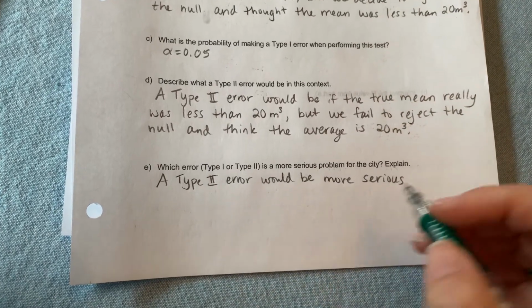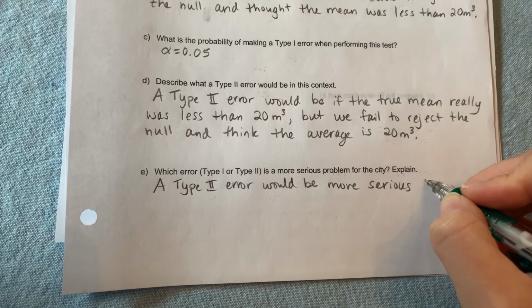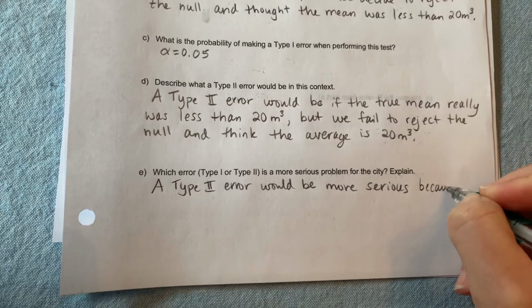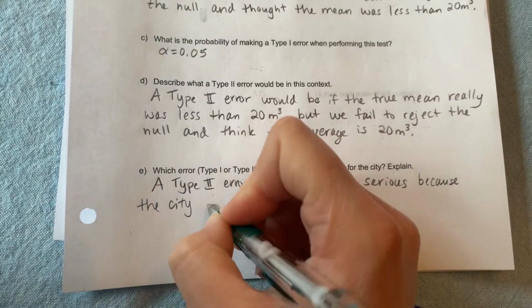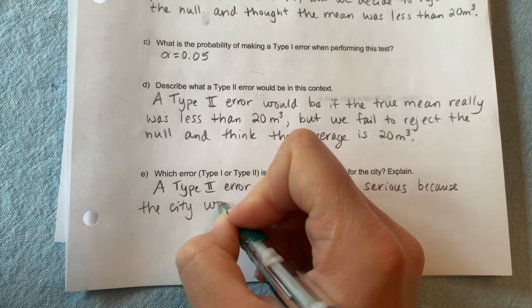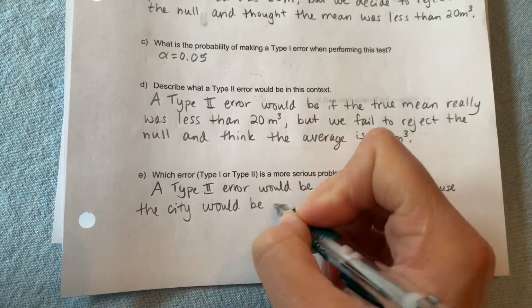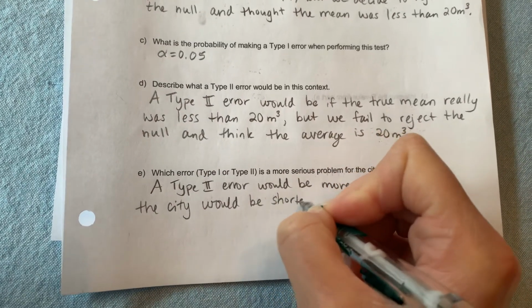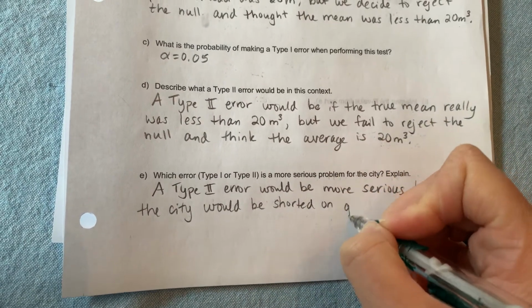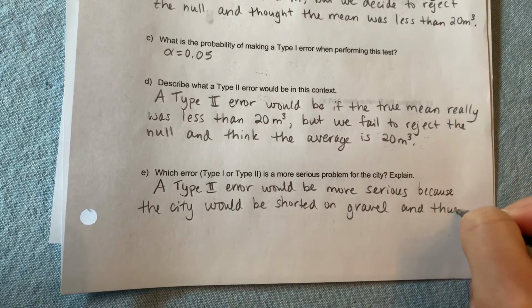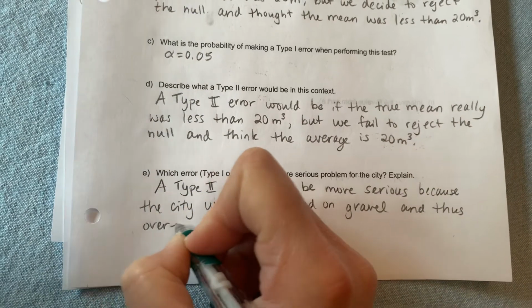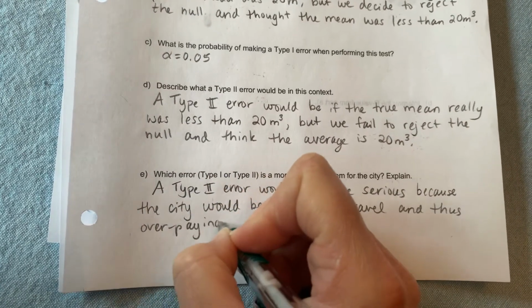So a type 2 error would be more serious because the city would be shorted on gravel and thus overpaying, which we never want the city to be doing with our tax dollars.